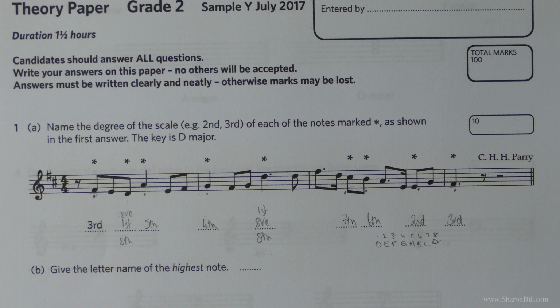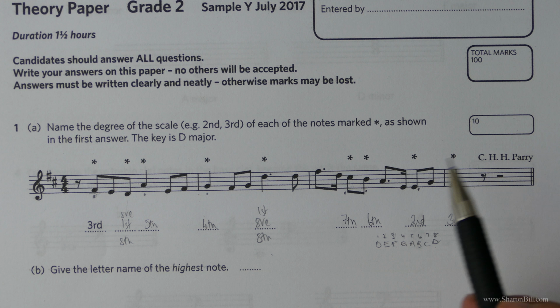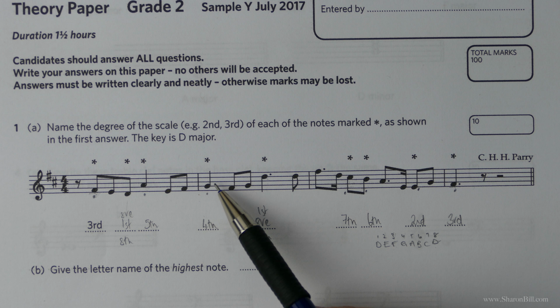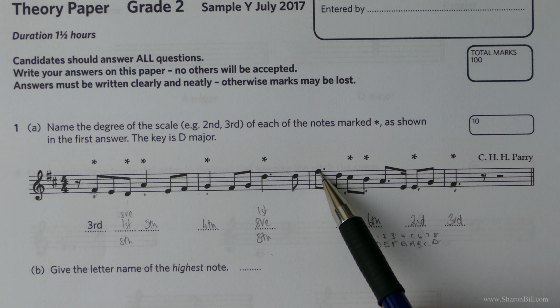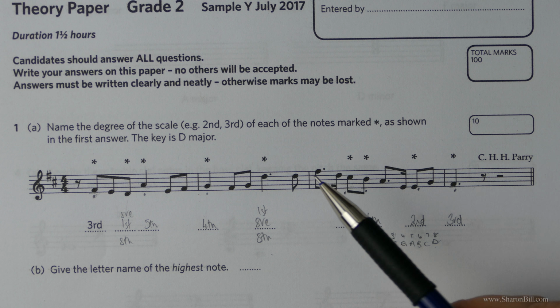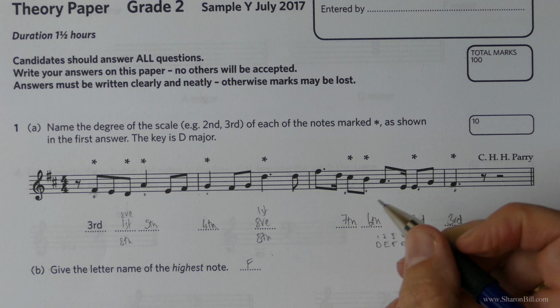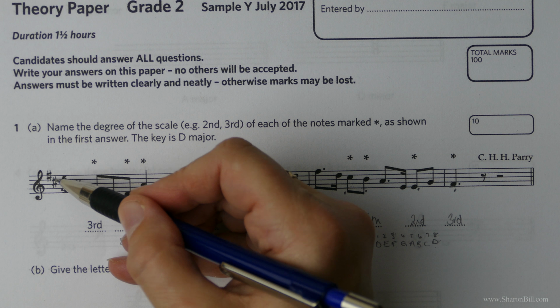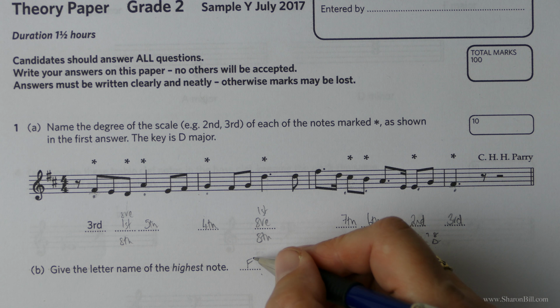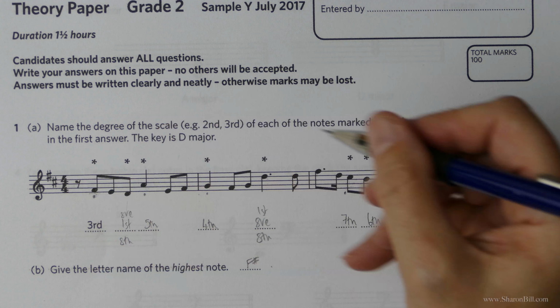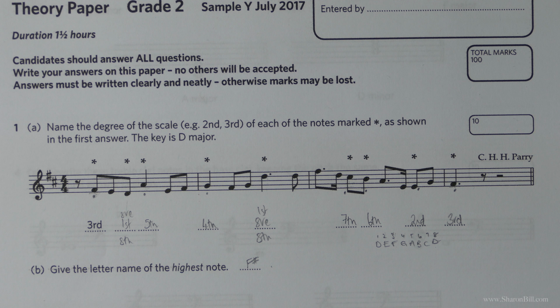So there we go. Now we need to look at the letter name of the highest note. So we're just looking how high we go. That's pretty high, but this is even higher. Now be careful here, a bit of a trick. Yes, it's an F, every good boy does football. However, we're in D major, which means we've got a key signature of F sharps and C sharps, and so it's an F sharp because that key signature is active on that top F.